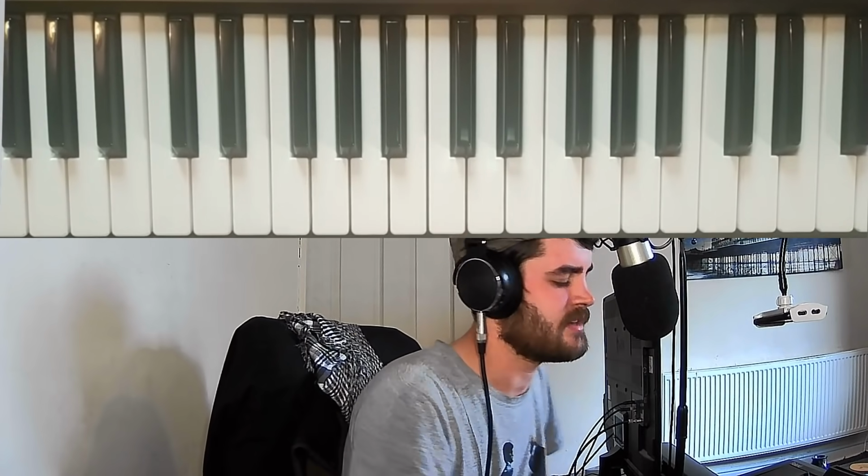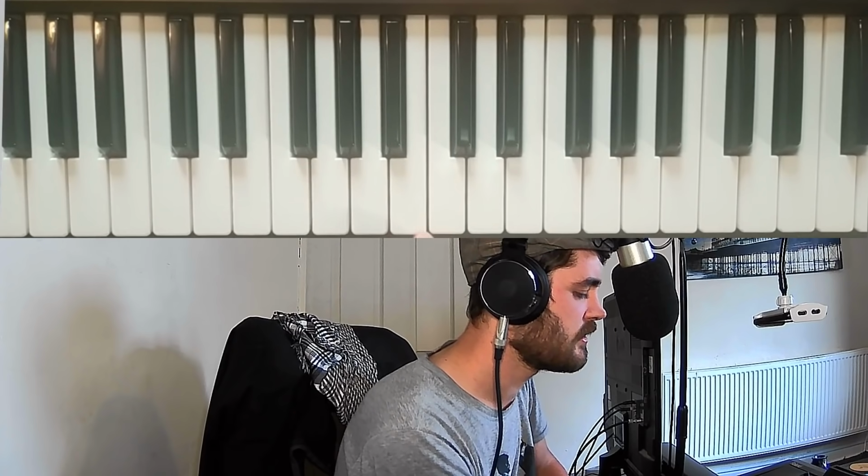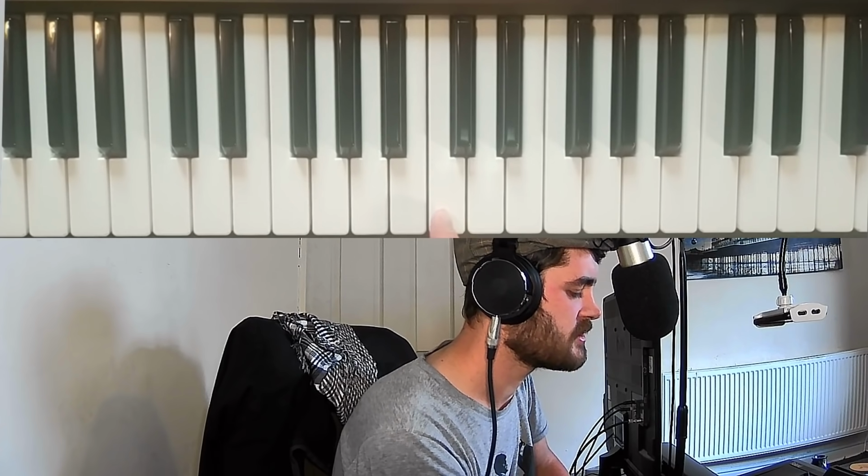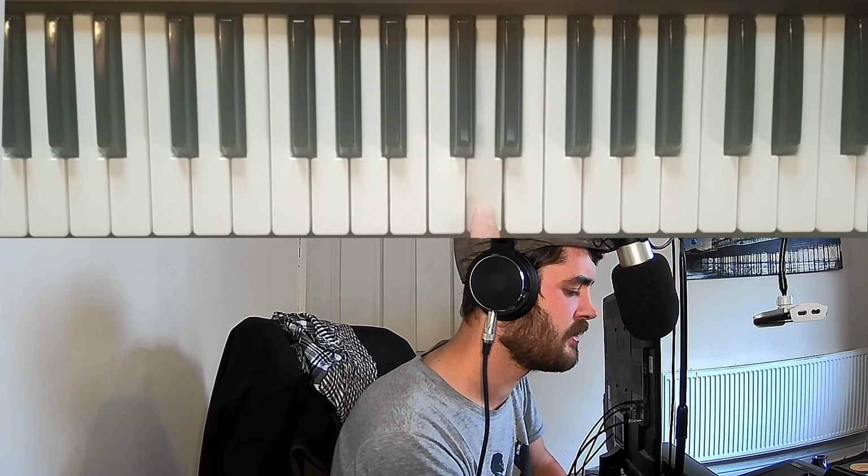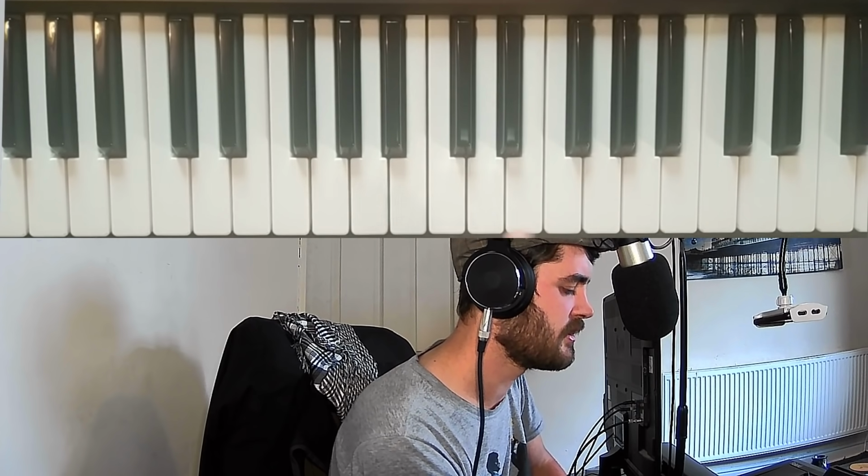The next one's a bit different, so we've got B, a semitone and a tone, so we know that's a minor third. But then again we've got a tone and a semitone, so if we remember from earlier, that makes it a diminished chord.